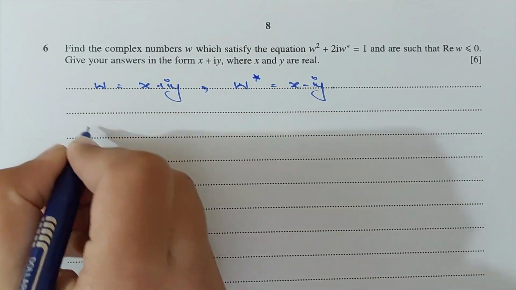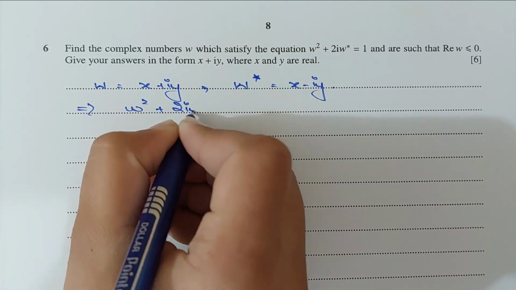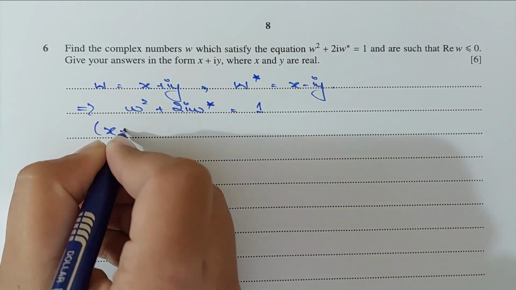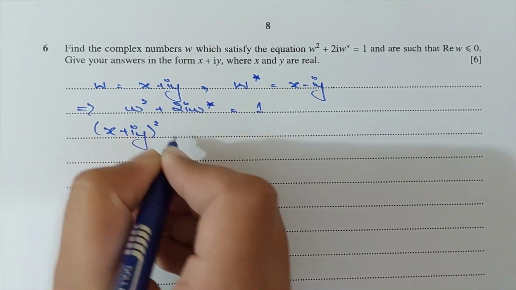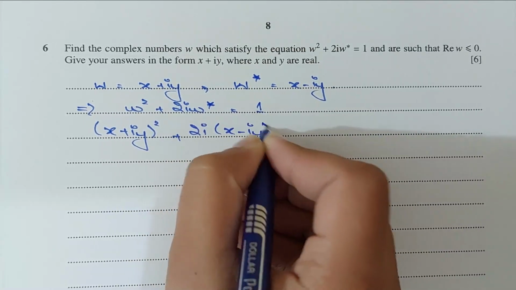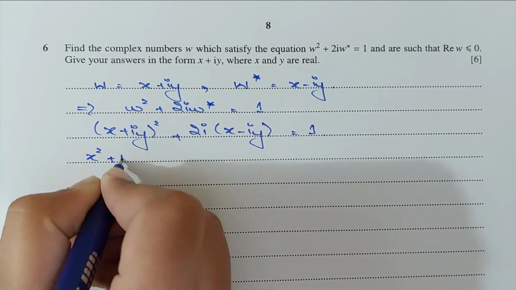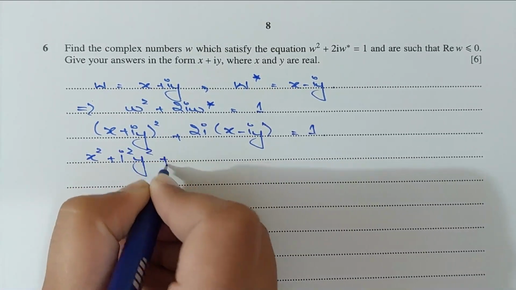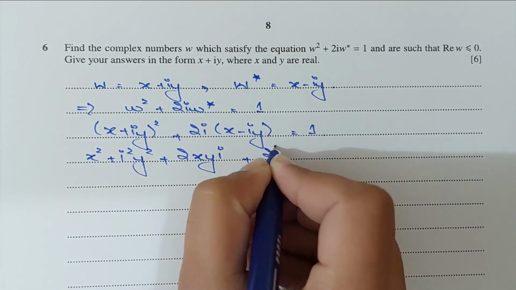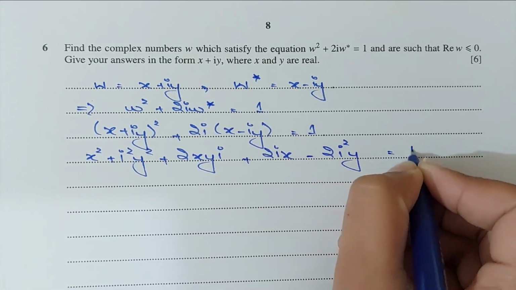So we have the equation w squared plus 2i w conjugate equals 1. So w squared is (x plus iy) whole squared plus 2i times (x minus iy) equals 1, right? So opening the square, we have x squared plus i squared y squared plus 2xyi plus 2ix minus 2i squared y equals 1.